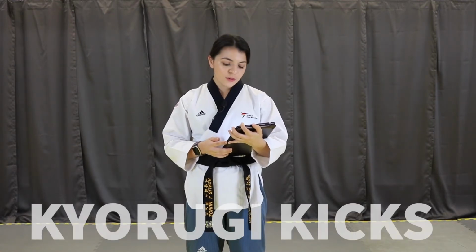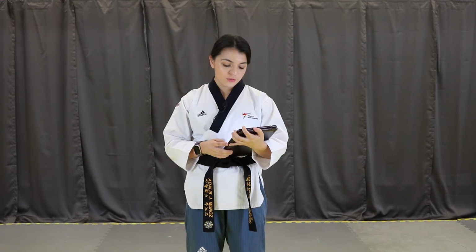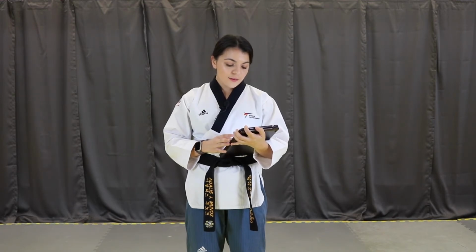Consecutive kicks. Points shall be awarded based on the mastery and performance level of kyorugi-style consecutive kicks in a row, and the number of consecutive kicks shall be limited from 3 to 5.